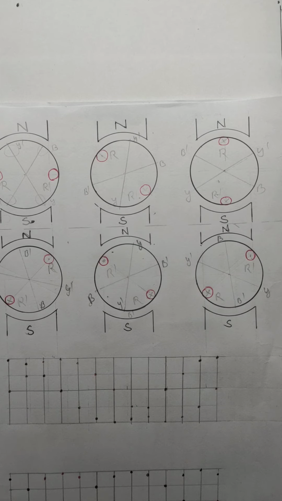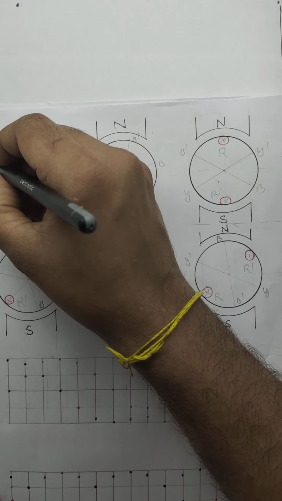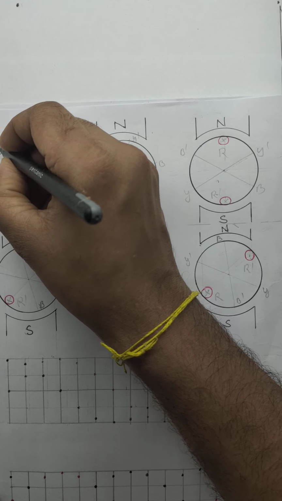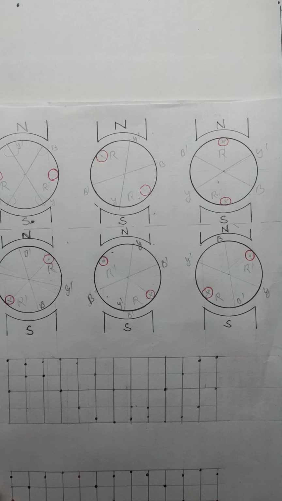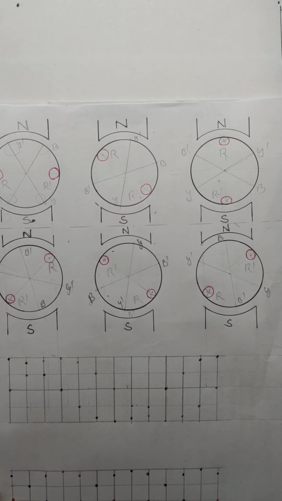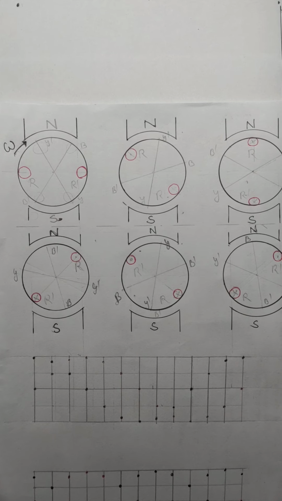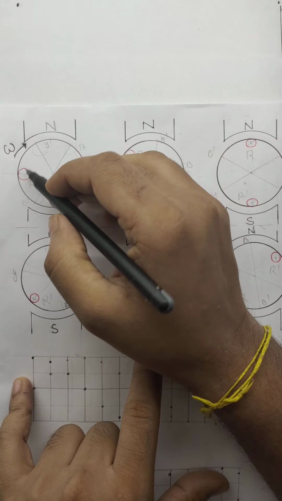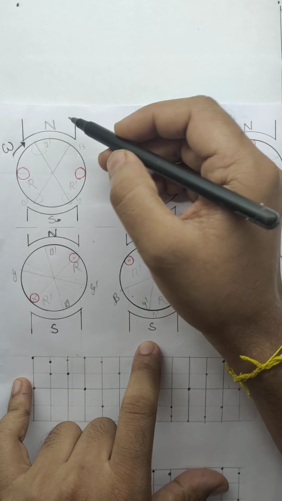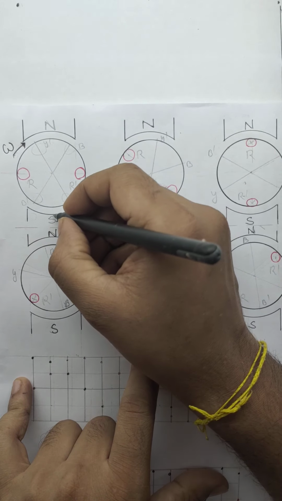Here what we have assumed is that there is a rotor rotating in this direction, like this. This is clockwise rotation, though most of the books take an anti-clockwise direction, but there is no harm in taking the rotation to be clockwise. So let us assume that the machine is rotating like this, and this is my north pole and this is my south pole.